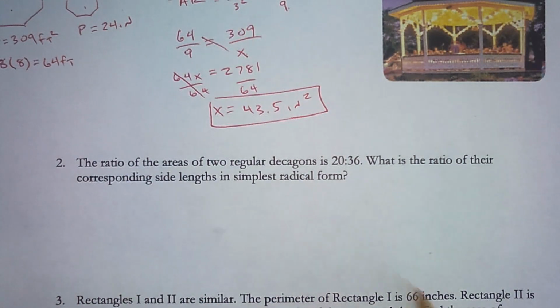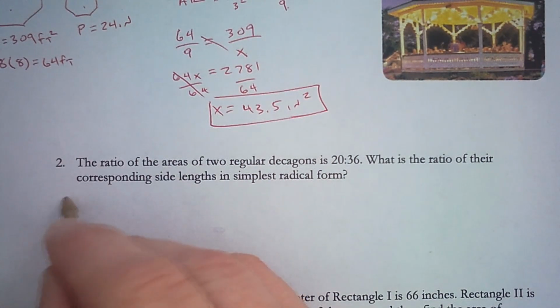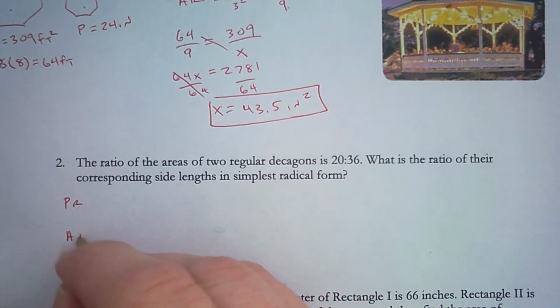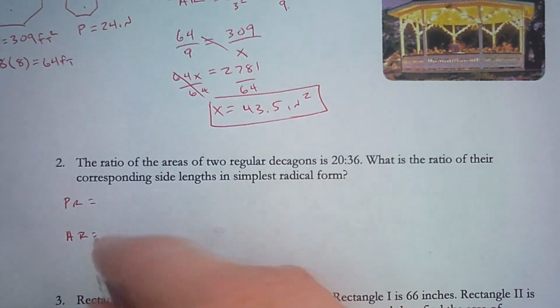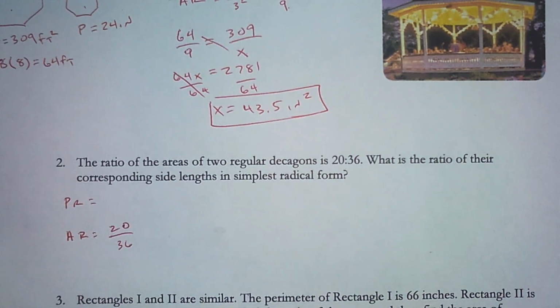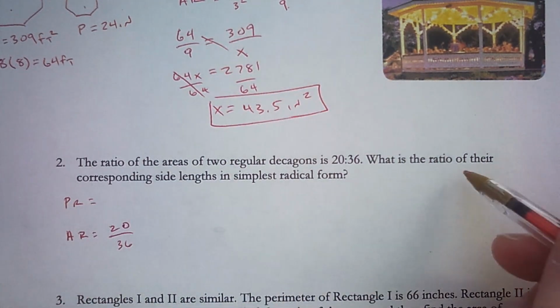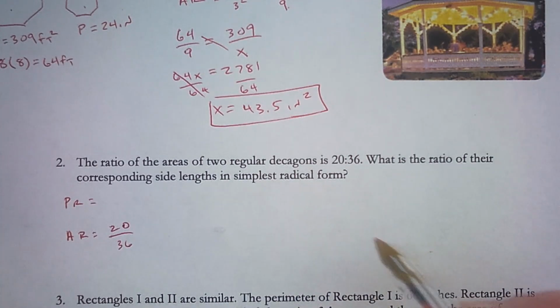The ratio of the areas of 2 regular decagons is 20 to 36. So we've got our 2 different ratios, the perimeter ratio and the area ratio. And we are told here that the area ratio is 20 over 36. What is the ratio of their corresponding side lengths in simplest radical form?